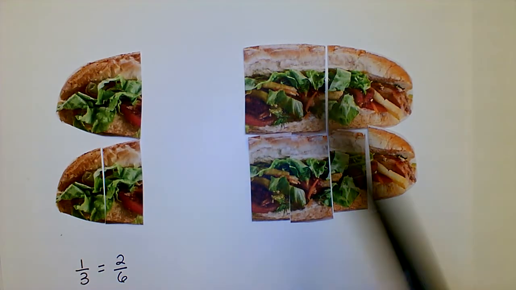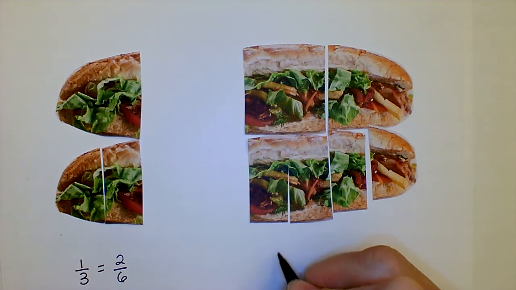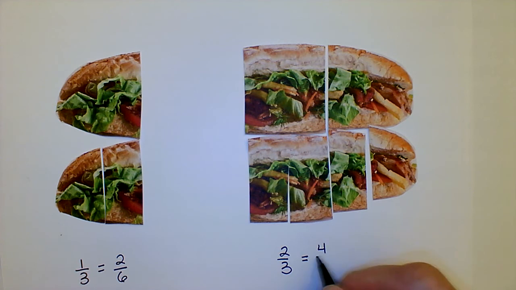And there we go. We have 2/3 and we have 1, 2, 3, 4, 6. So now we just showed that 2/3 is equal to 4/6.